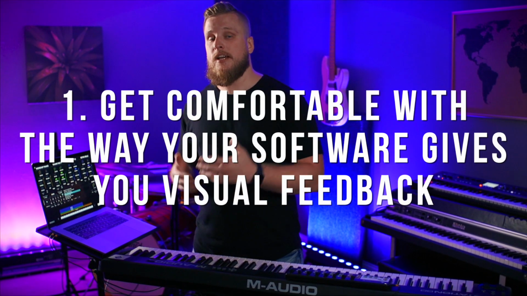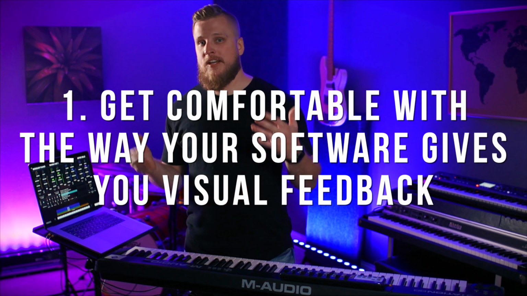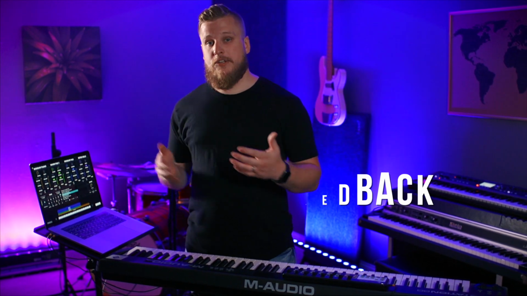All right, so the first thing that you can control and that you need to get comfortable with is the way that your software gives you feedback on how loud a specific sound is. So if you're using MainStage or Ableton Live, there's going to be a master output volume area with a decibel reading that lets you know how loud your overall sound is. And you're also going to be able to monitor the decibel level of individual sounds. You need to find out how loud you can get before you start to introduce distortion into your sound, and make sure you never go above that level.